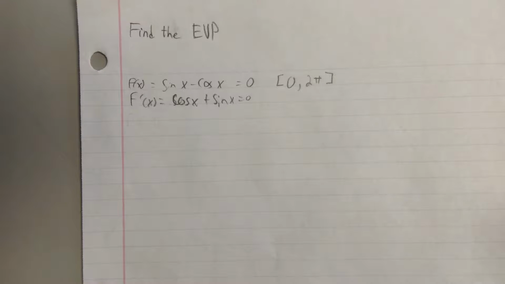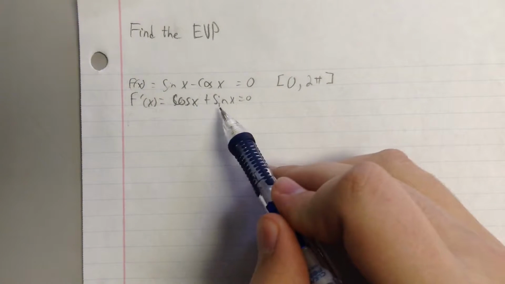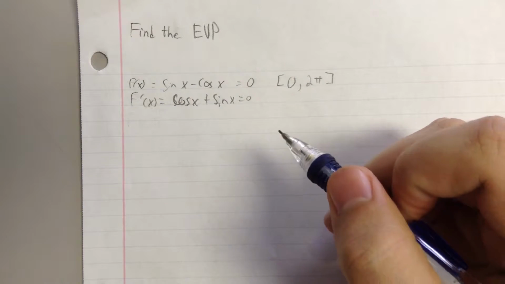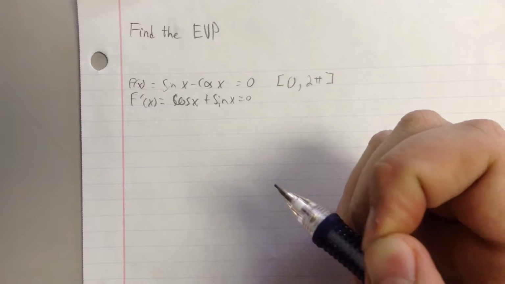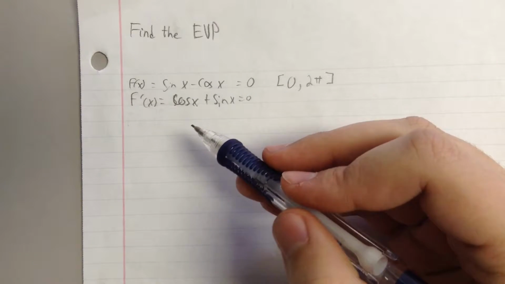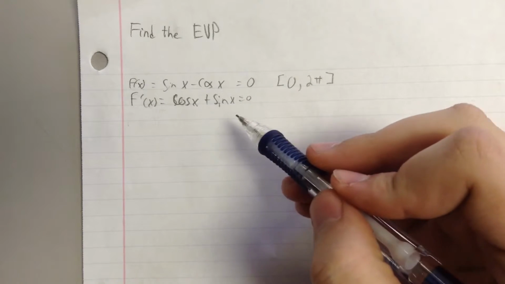So now we have to use this interval to find values that turn this into 0. So the only value that could do that would be a multiple of pi over 4, since the cosine of pi over 4 and sine of pi over 4 have the same value. However, one has to be negative in order to cancel the other one out.